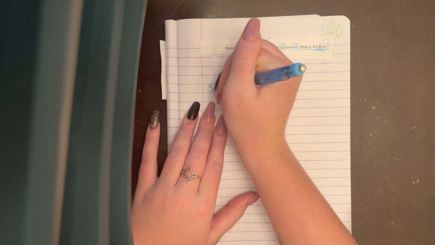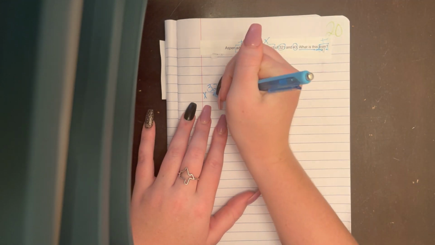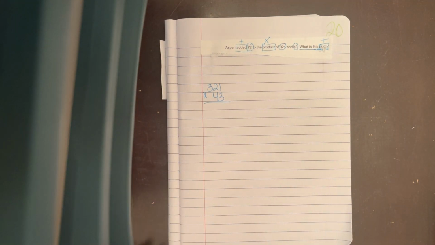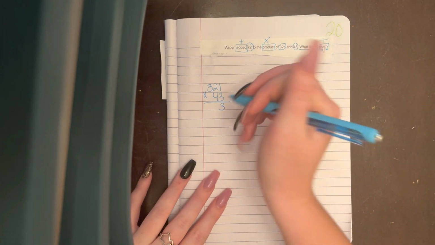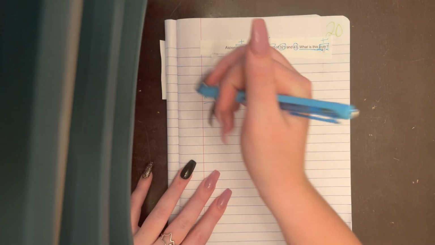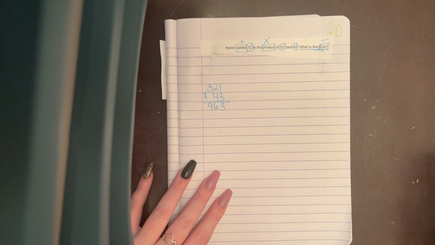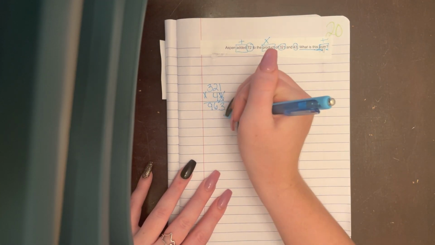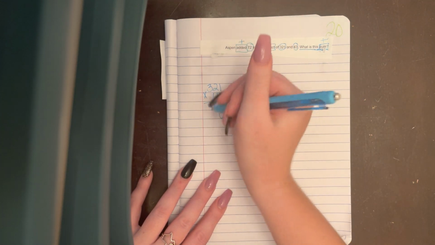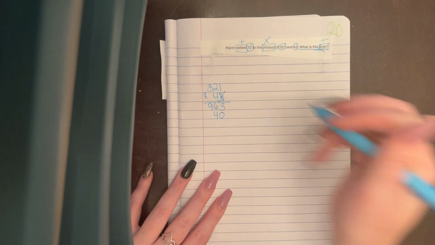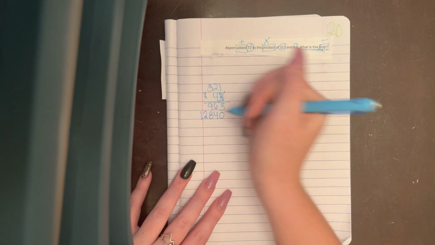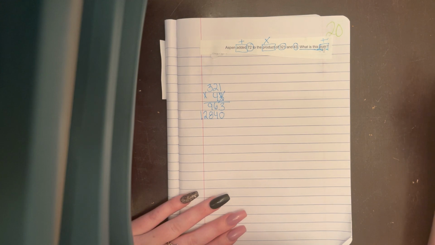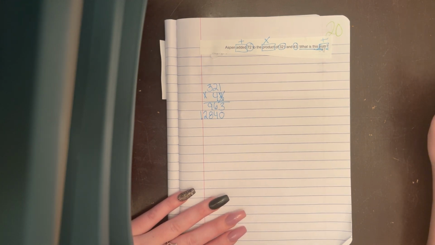Okay. So we have 321 times 43. We always start with that ones digit. 3 times 1, 3. 3 times 2, 6. 3 times 3, 9. We're done with the 3. Lay our egg. 4 times 1, 4. 4 times 2, 8. 4 times 3, 12. Notice I kept my place values all lined up. If yours does not look like this, pause, erase, and fix, please.